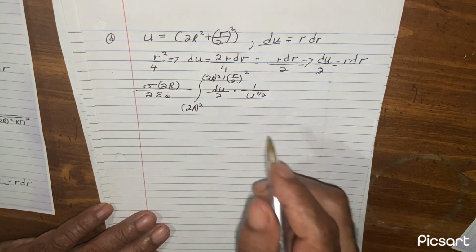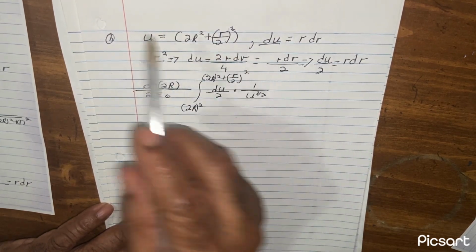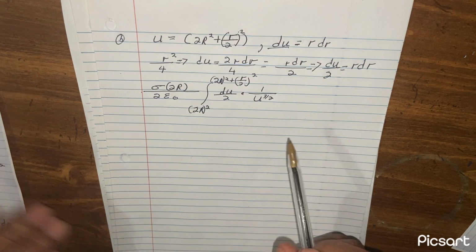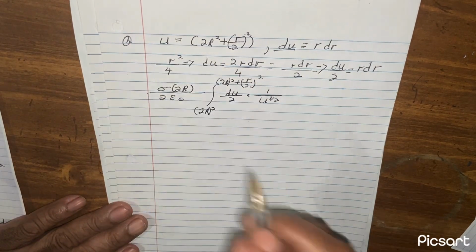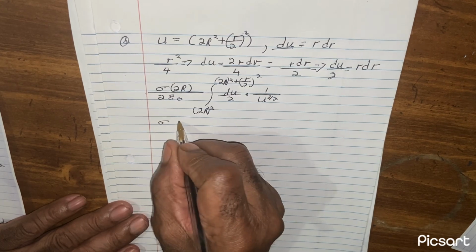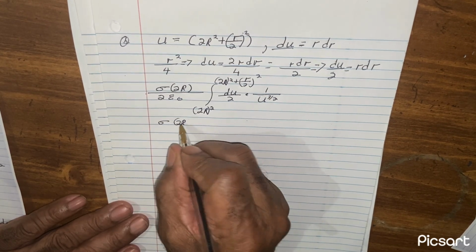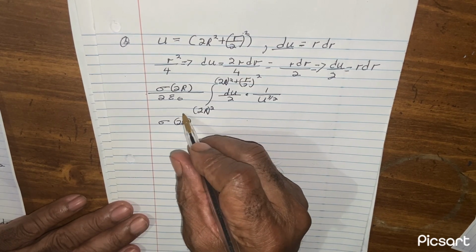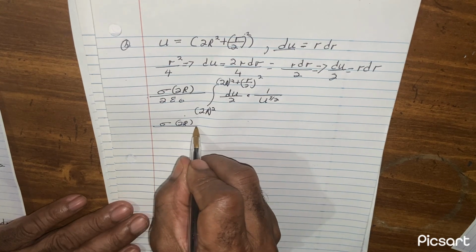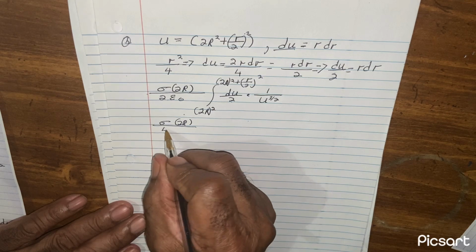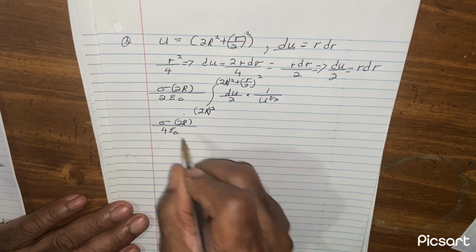This is B. We're working the situation where we have a hole in it of r over 2. So here we have sigma 2r. We're just keeping it together because that's the length from the center to the point. And I'm going to take this 2 on out and make that 4 epsilon naught.